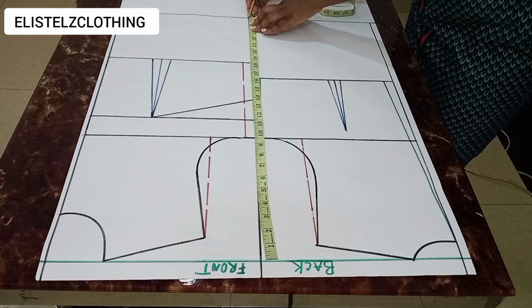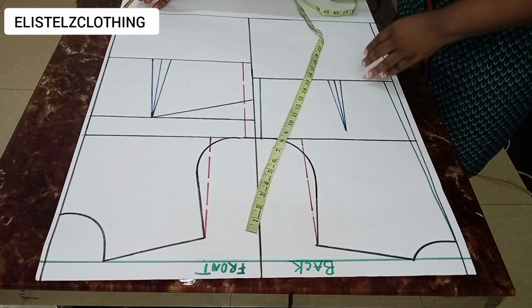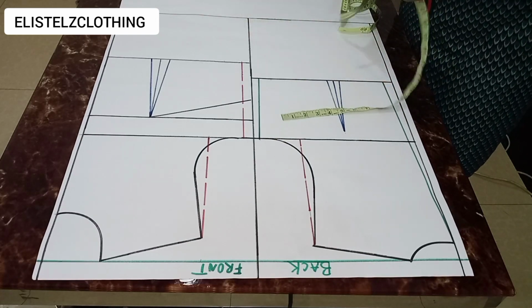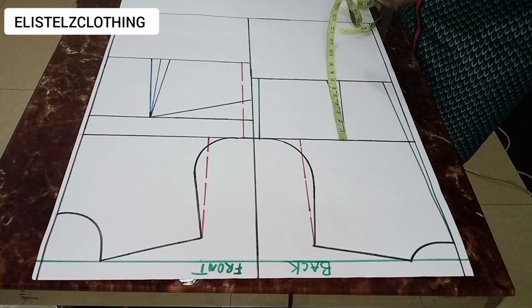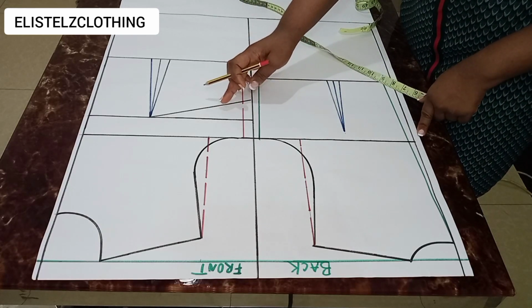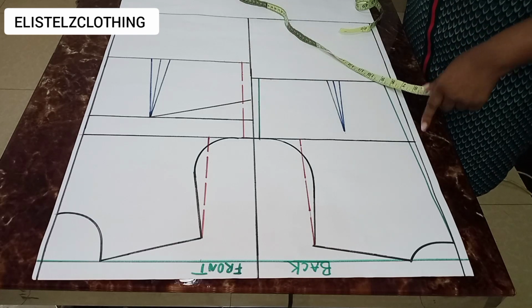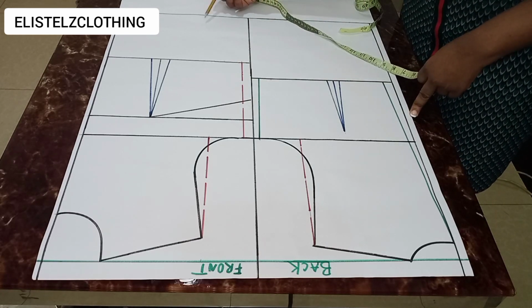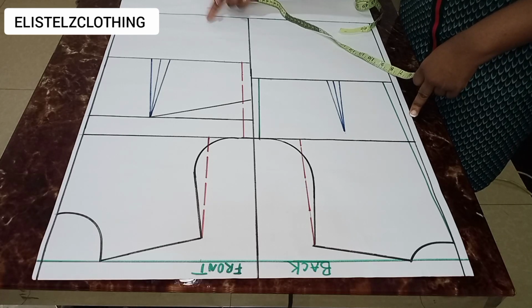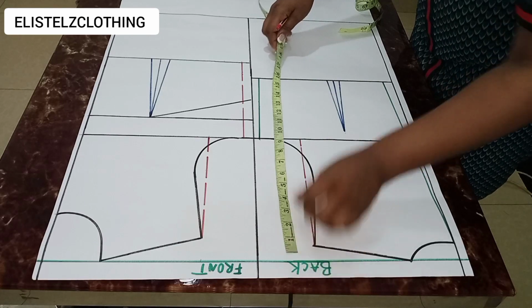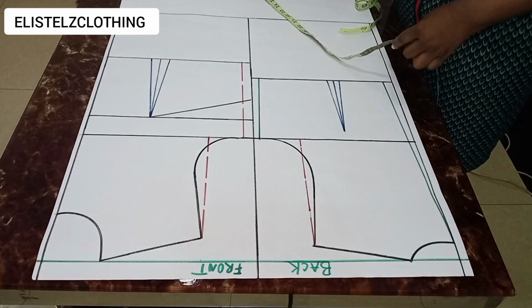Okay, I already have the line drawn. All right, I have the lines drawn here. Now this is the front. So to get your blouse length for the back, you will need to subtract your bust dart. Now I'm making use of a 2 inch bust dart. So for the back length, I will go ahead and subtract 2 inches from 25.5 inches, okay, and that will give us 23.5 inches. Now that is one method.